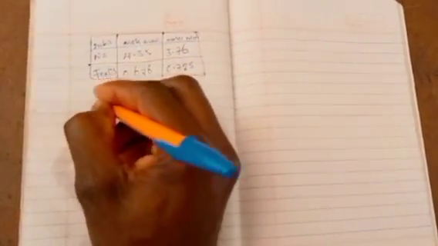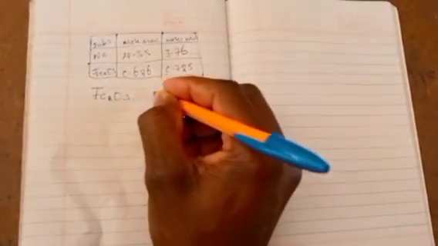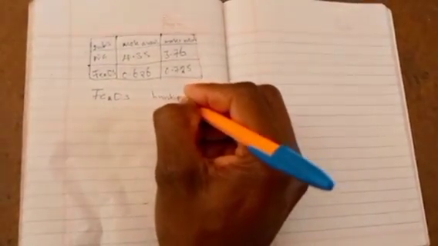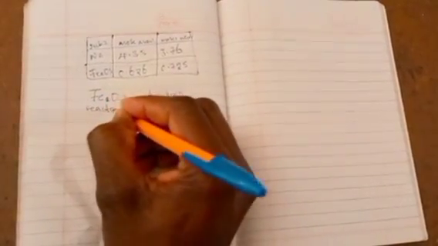So if you compare, this one is producing a smaller number of moles, hence it can't be a limiting reactant. Then this one produces a larger number of moles as compared to what is available. Hence, iron 3 oxide qualifies to be our limiting reactant.